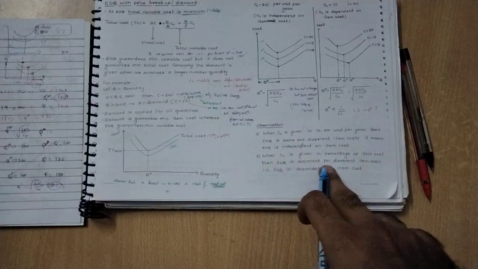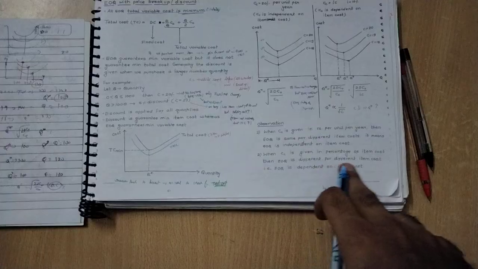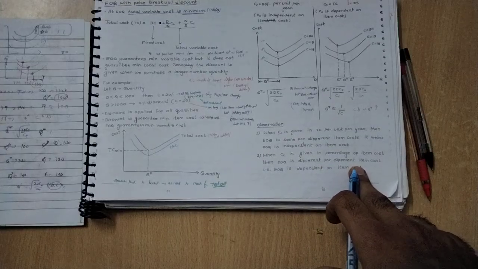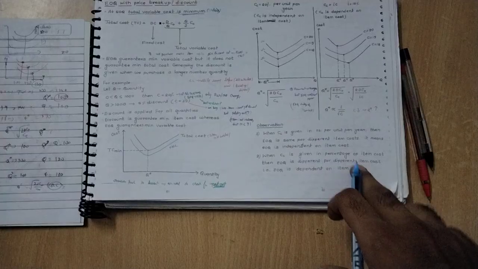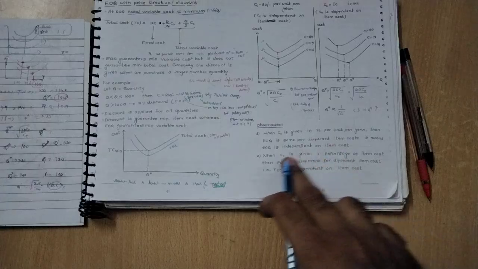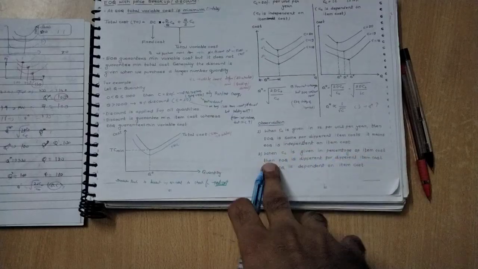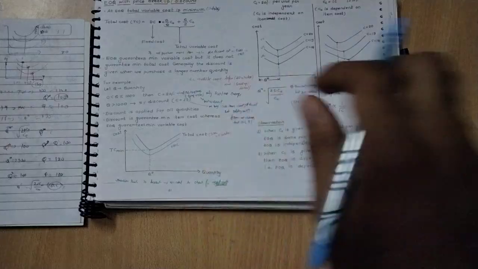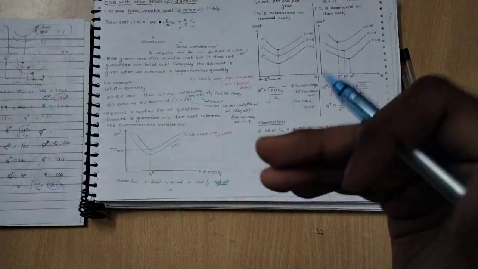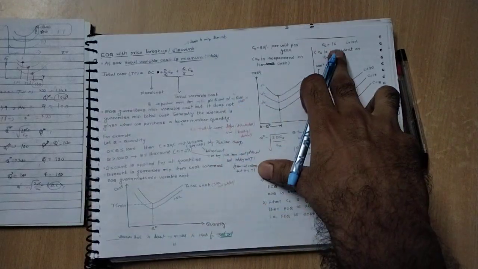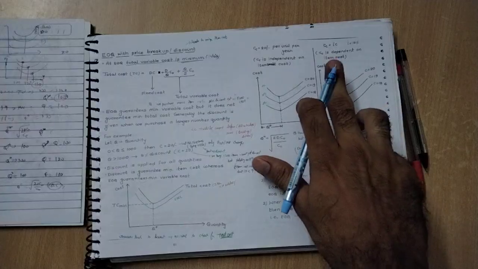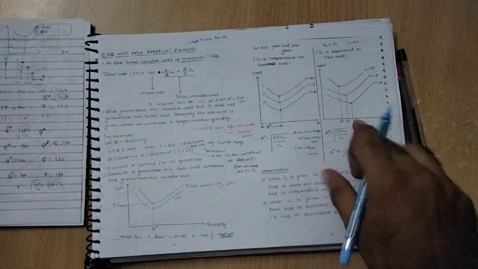You can see when Cc, the holding cost, is given as a percentage of item cost, the economic order quantity is different. Percentage of item cost is important. Here Cc equals I times C, where I equals 10%. So Cc is dependent on item cost. In this case we made it dependent, and that's why Q' is changing.